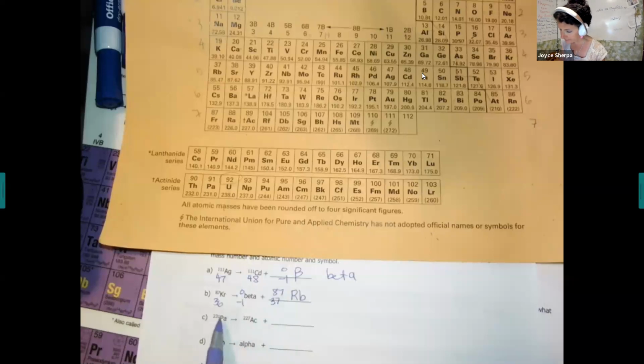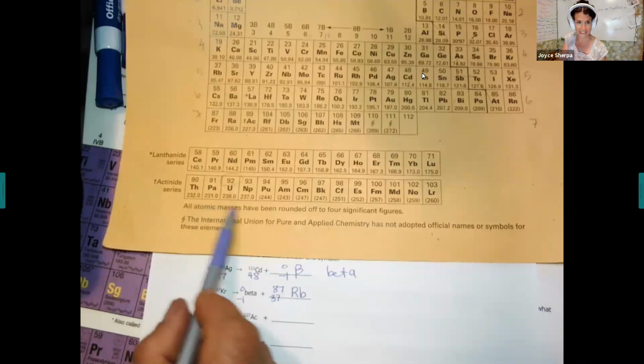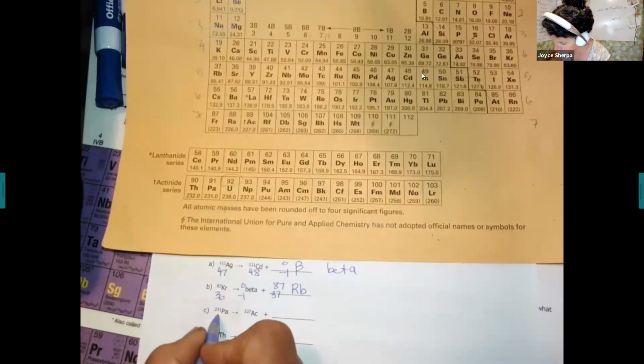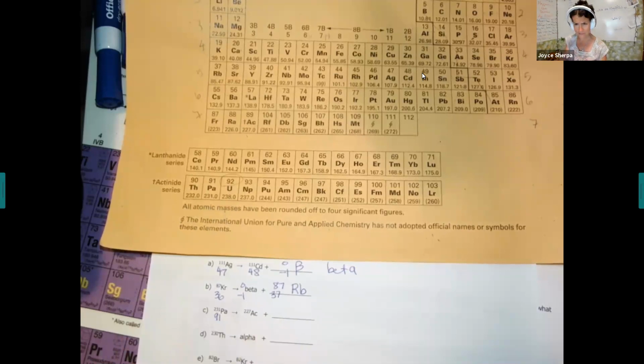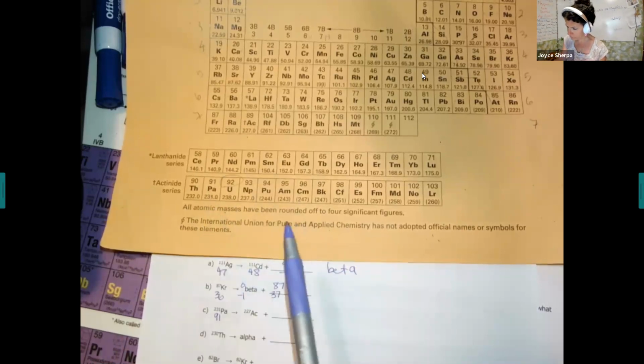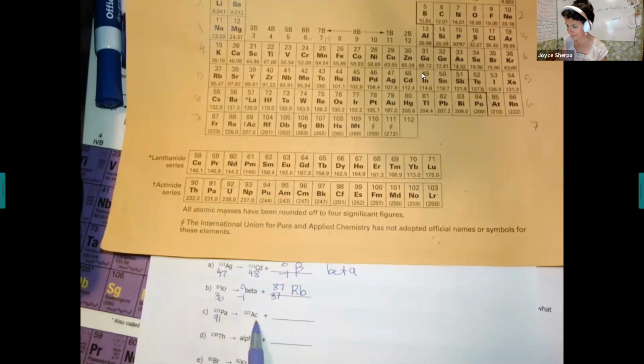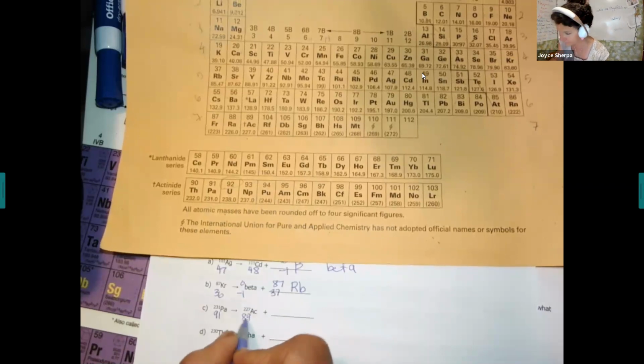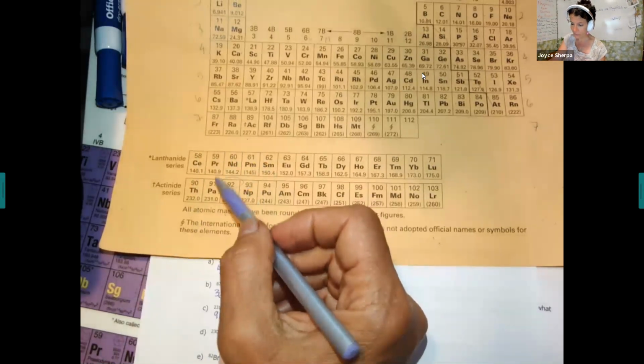All right, Pa is down here. You can tell from how massive it is, it must be down pretty heavy. And so that's protactinium, because when it goes through alpha decay, it becomes actinium, which is number 89. So alpha decay, you always drop 2 down.